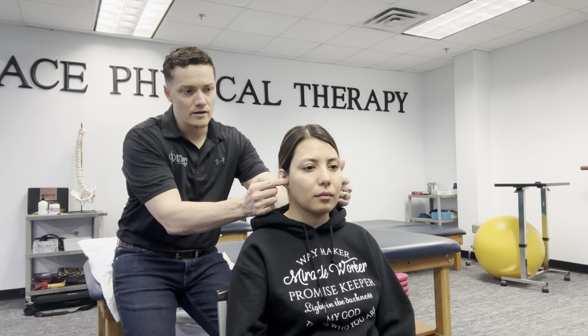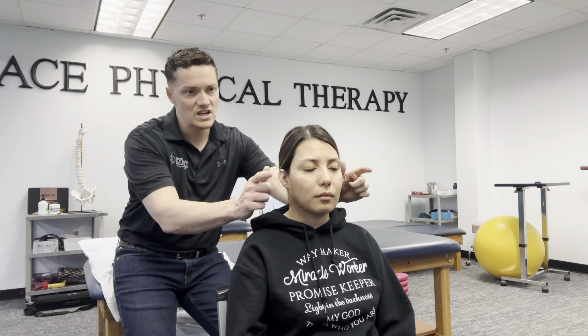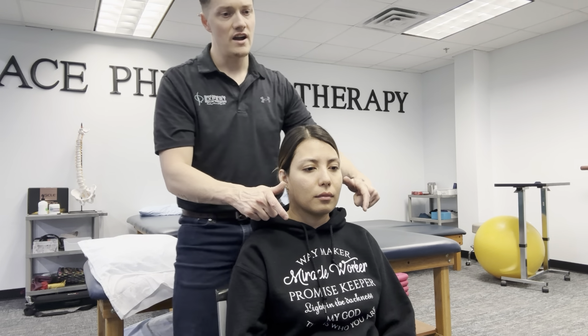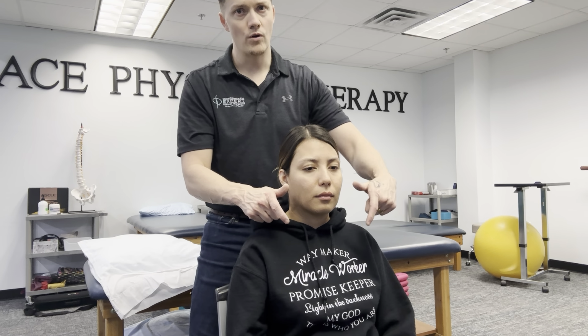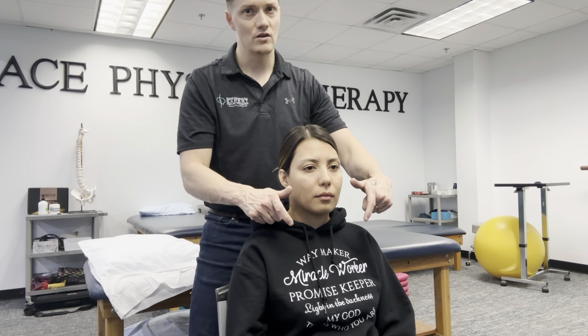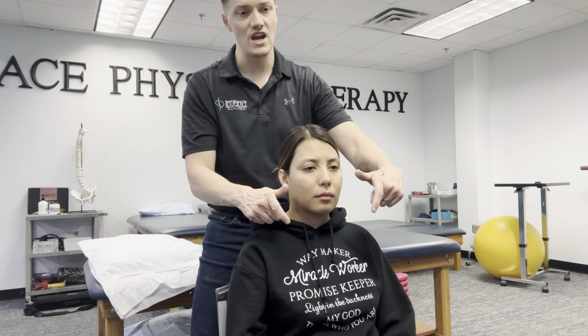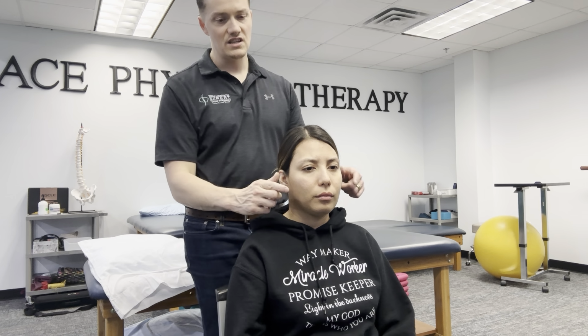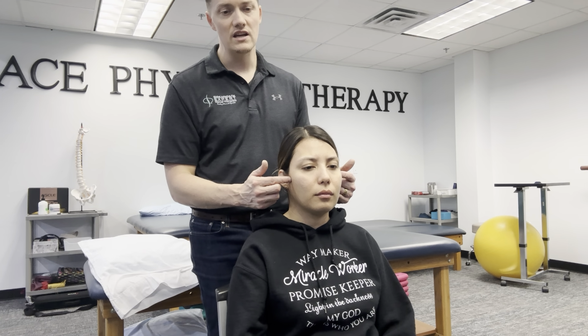So if we had a block on the right side, what we would see is they can open the jaw only so far, and then the left side will actually translate forwards and the right side will stay stuck where it is. And so we'll see a deviation of the jaw towards the affected side. That's if the disc is anteriorly displaced.